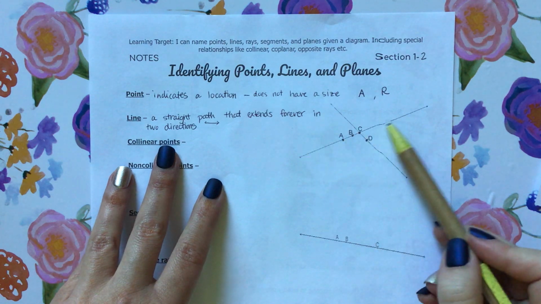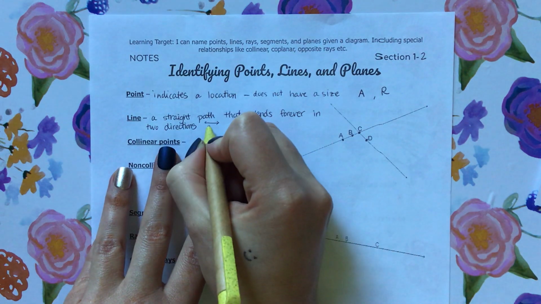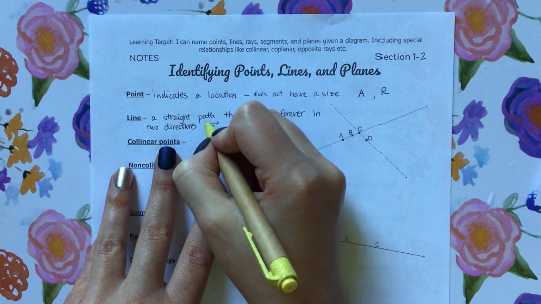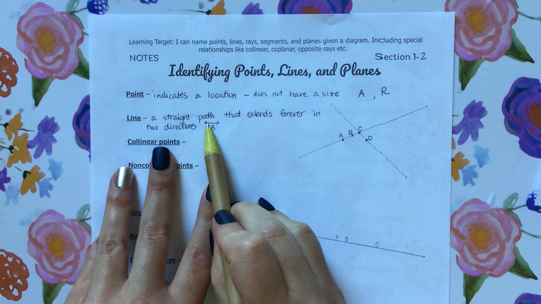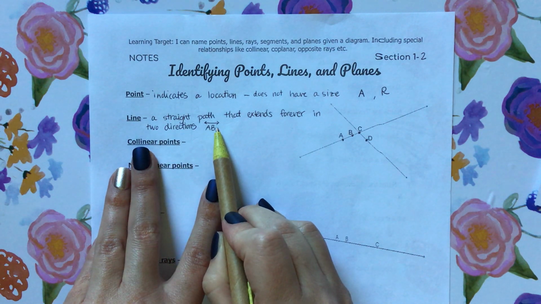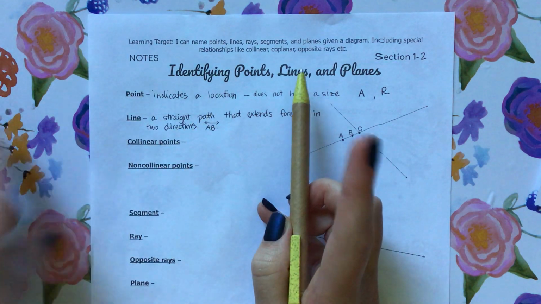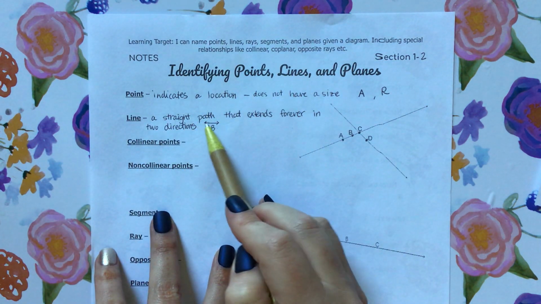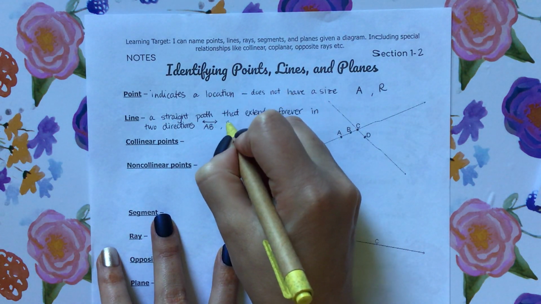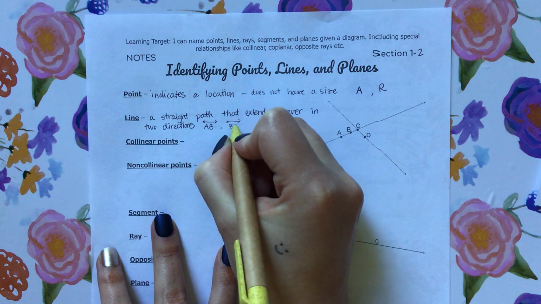So if we were to name this line right here, we can say line AB, and that would be fine. We just need 2 points that fall on the same line. Now notice the symbol that I put on top of it. I have a line with an arrow on both ends. So hopefully that's connecting for you. Since a line goes in 2 directions, both directions for forever, the symbol is going to have arrows on both ends.